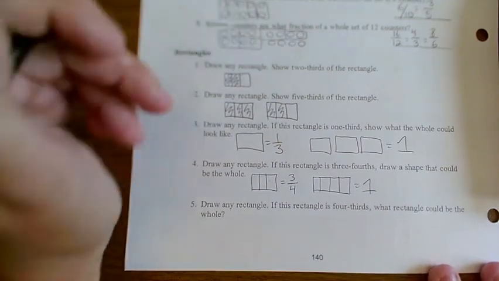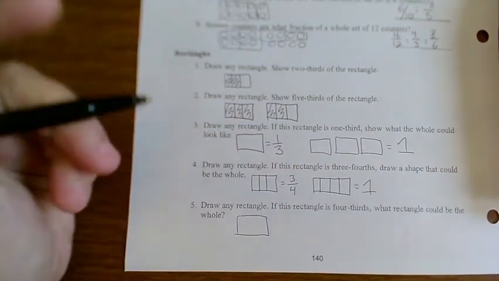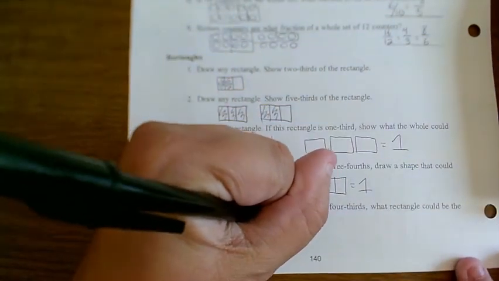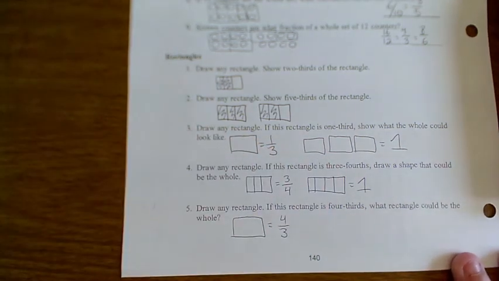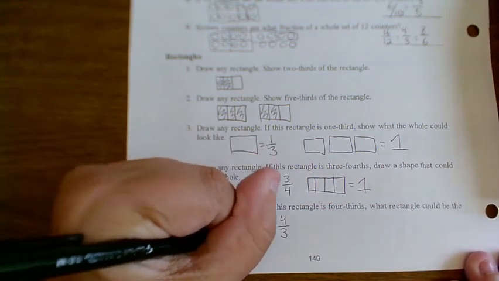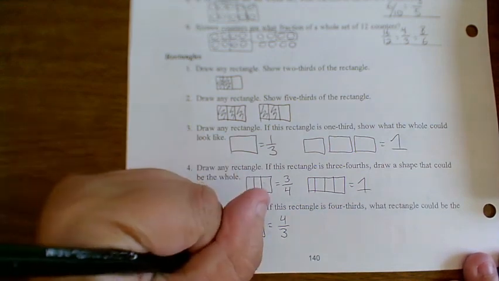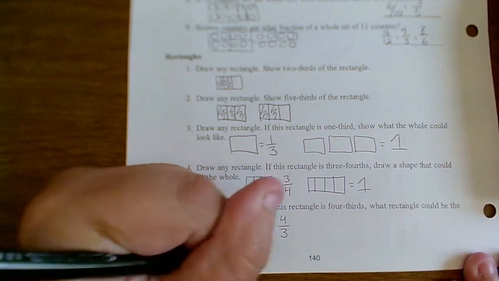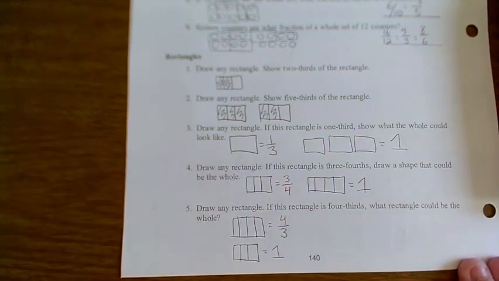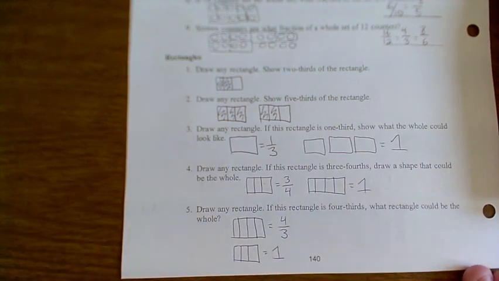Okay, and then finally, draw a rectangle. This rectangle is 4/3, so we're kind of flipping around the last one. What would that rectangle look like? So if this is 4/3, that means you have 4 equal sized pieces, but it only takes 3 of them to make the whole rectangle. So this one is going to be a little bit smaller. Okay, so again, rectangles would be another example of an area model that we could do.